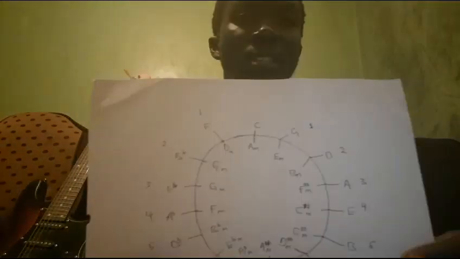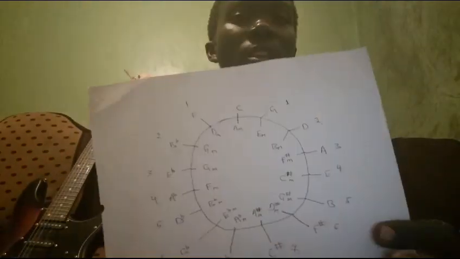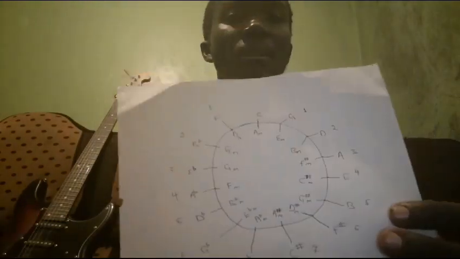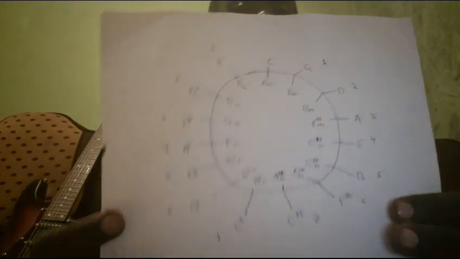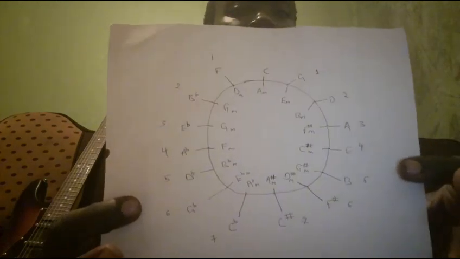So just draw a circle and then write the major scale from C to G. On your right, you just write the major scales of sharp notes, and then on your left, the major scales of flat notes. We'll be using that to determine the number of flats and sharps.